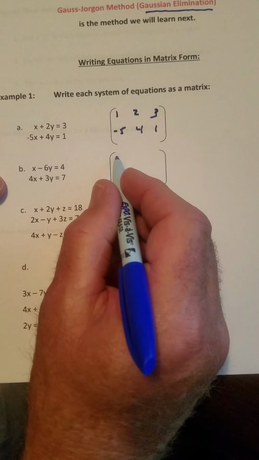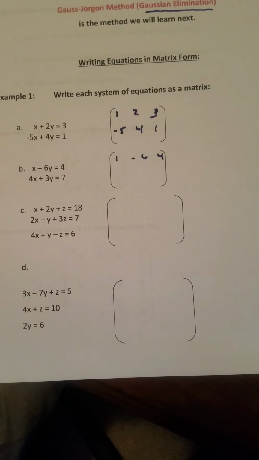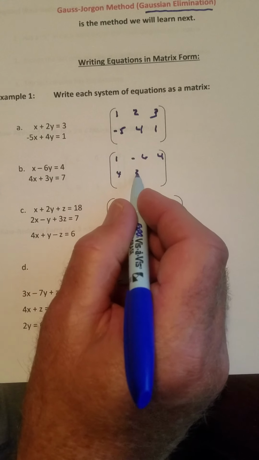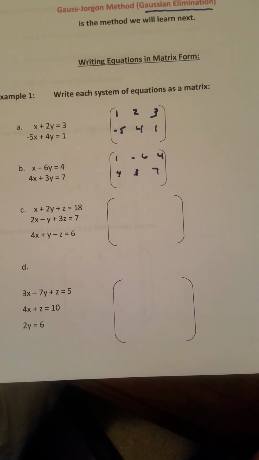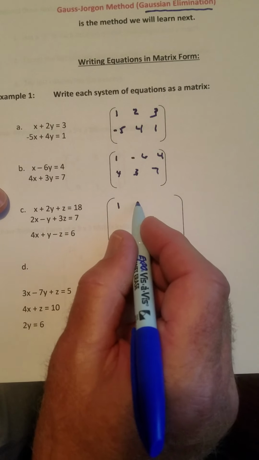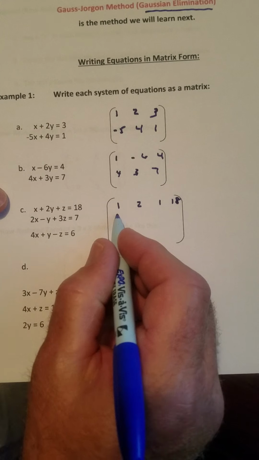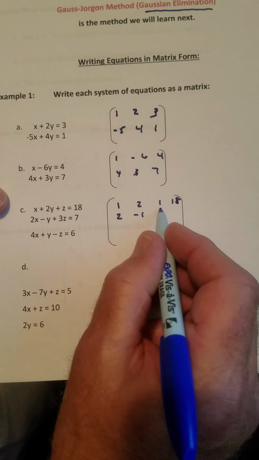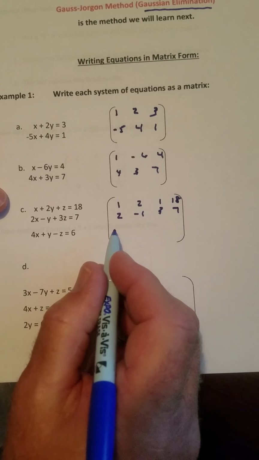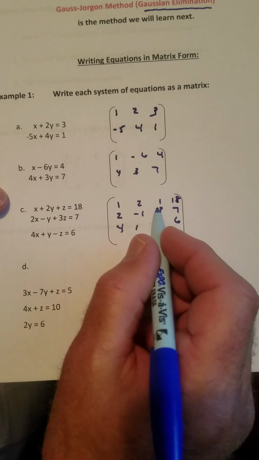On B, it's going to be 1, -6, and 4. Bottom row is going to be 4, 3, and 7. Now they're pretty easy when they're 2 by 2s, and you'll find when we go to 3 by 3s, they get a little bit tougher. So here I see 1, 2, 1, and 18. On the next row, I see 2, -1, 3, and 7. And the bottom is going to be 4, 1, -1, and 6.